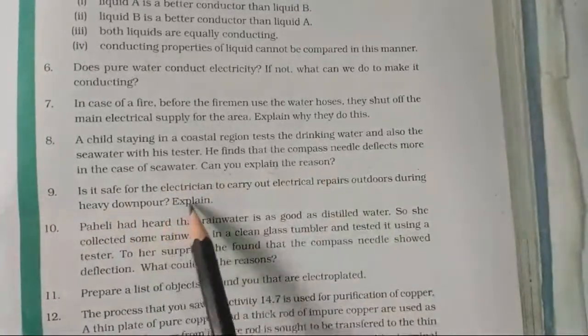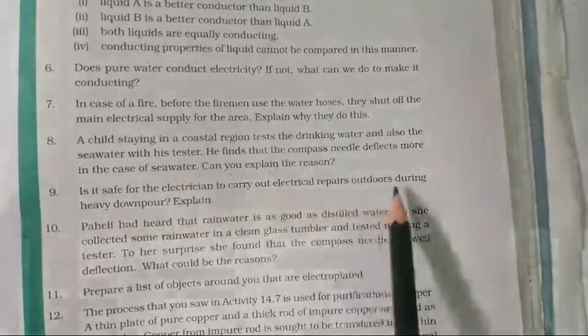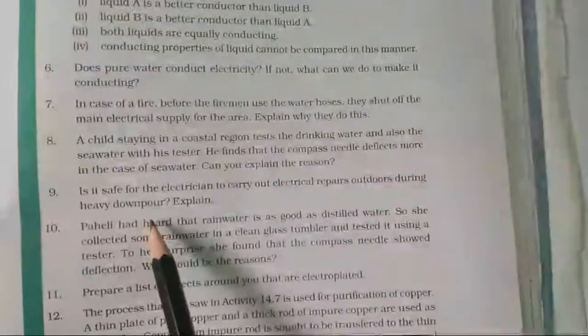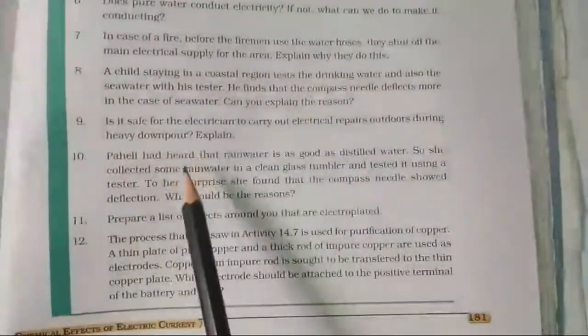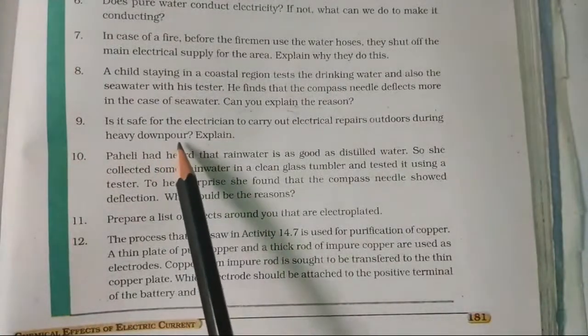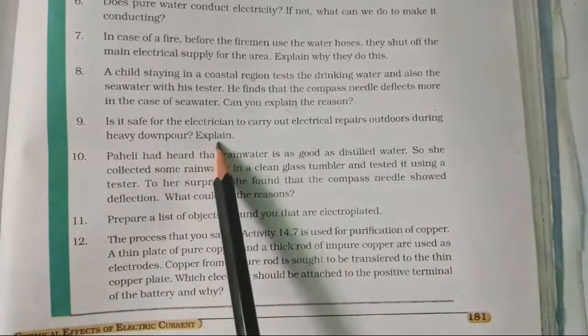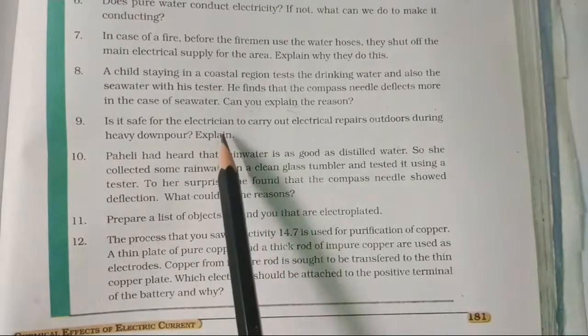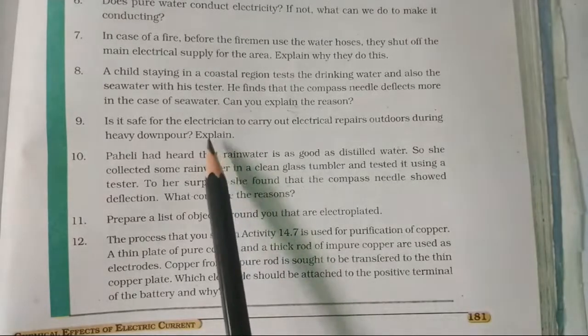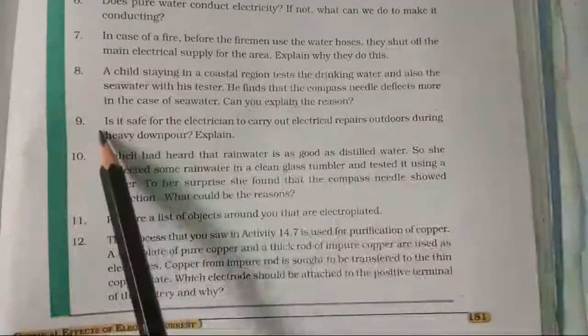Is it safe for the electrician to carry out electrical repairs during a heavy downpour? So answer is no, it is not safe, because during a heavy downpour the body of the electrician will become a good conductor and he may get an electric shock. Therefore electric repair should not be done during a rain. So this will be the complete answer. You can listen and write the answer.